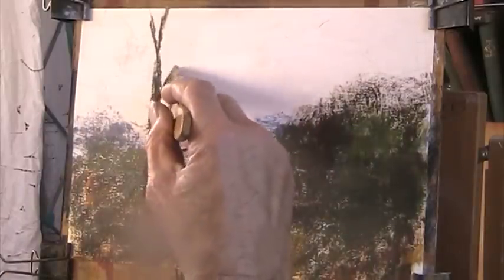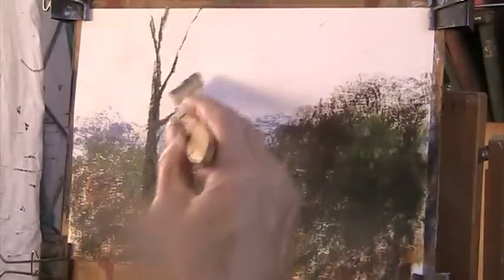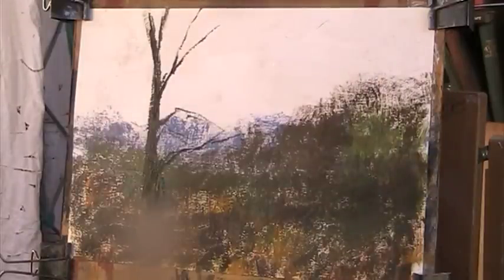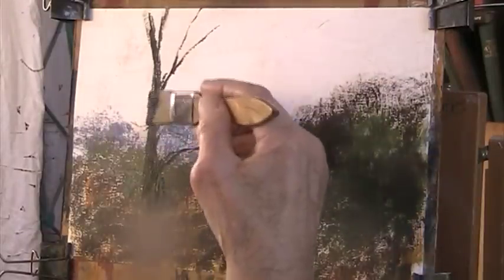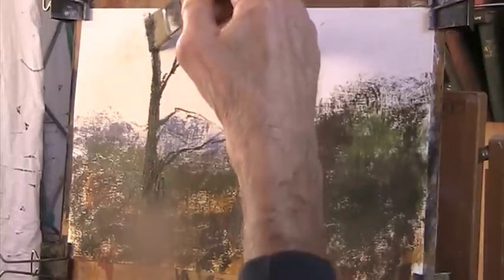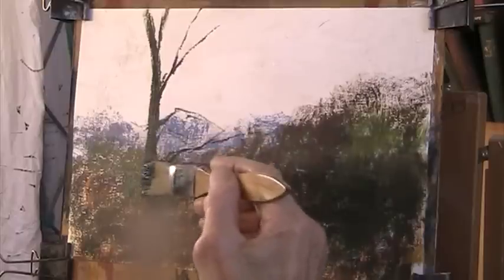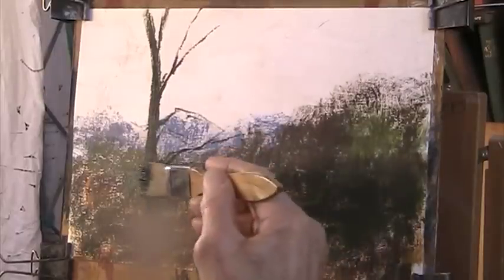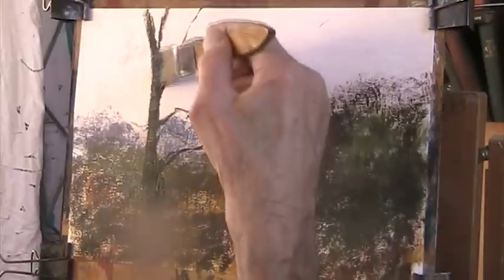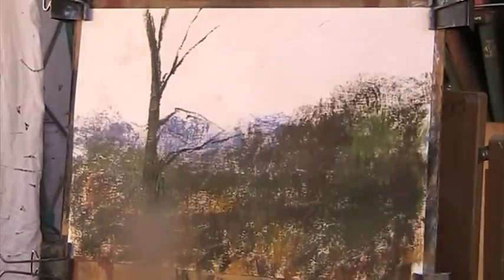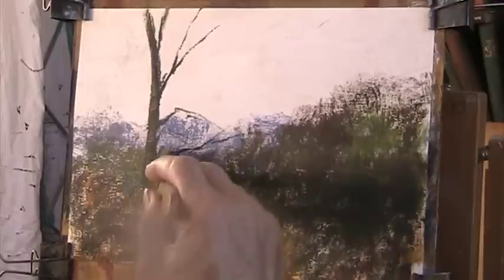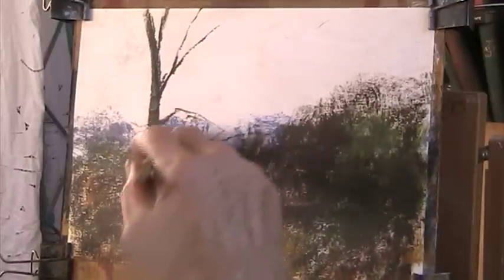I can't do these photographically, I'm afraid. But using these large brushes, this is an inch flat, and the light source seems to be on the left. Put a bit of white in that mix just to show loads of branches coming out of here.